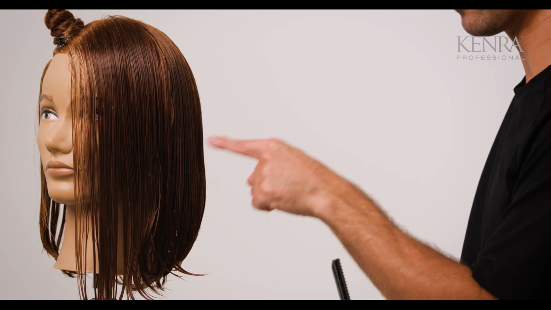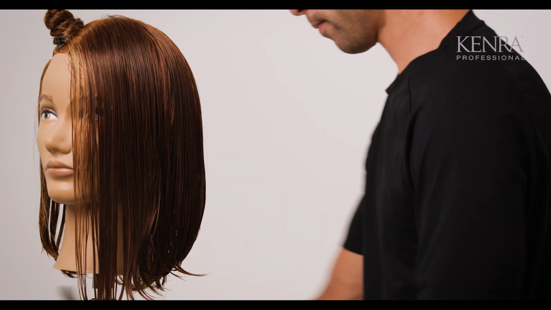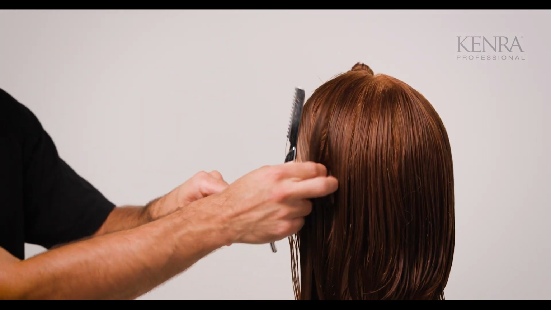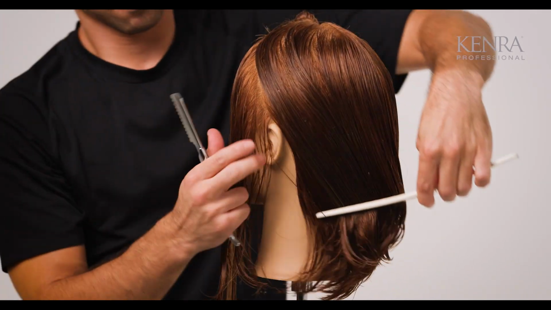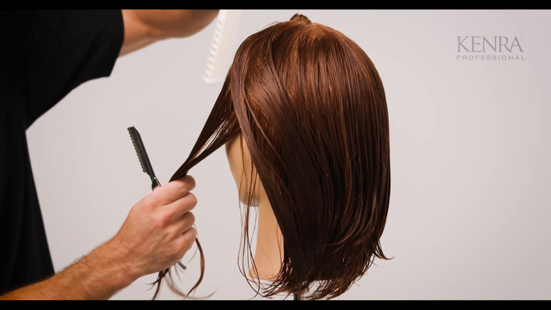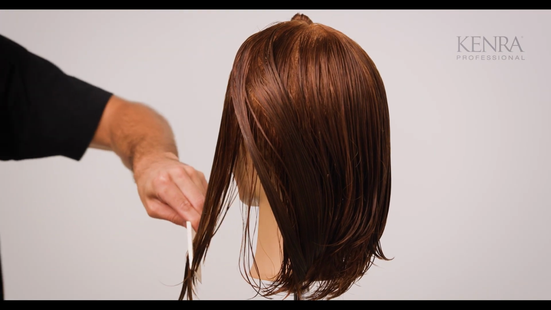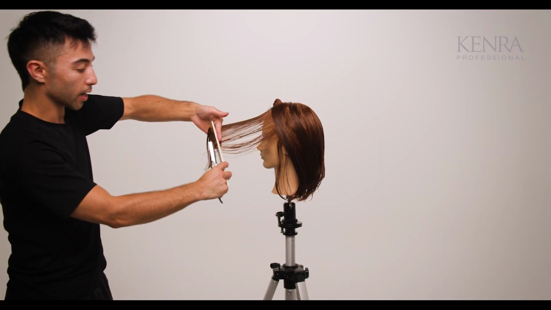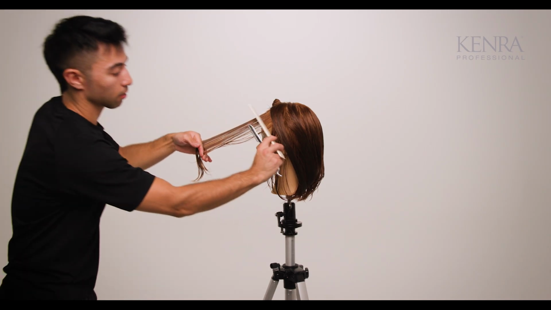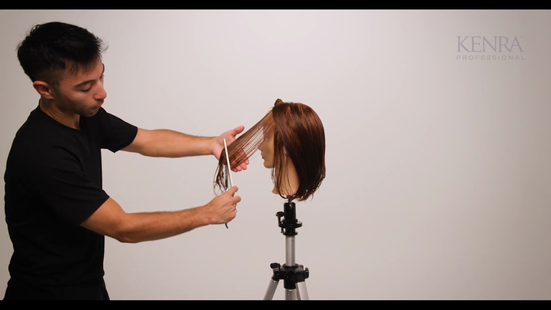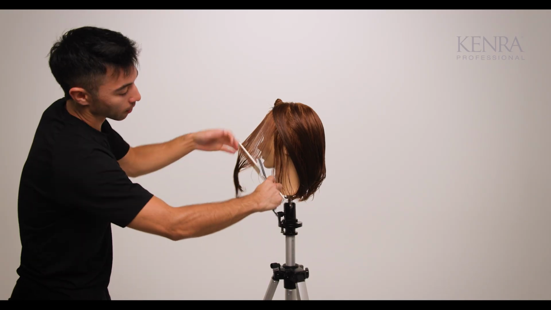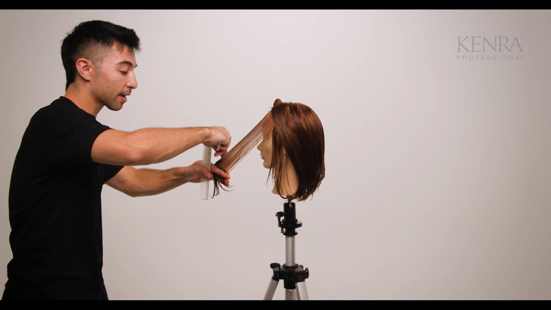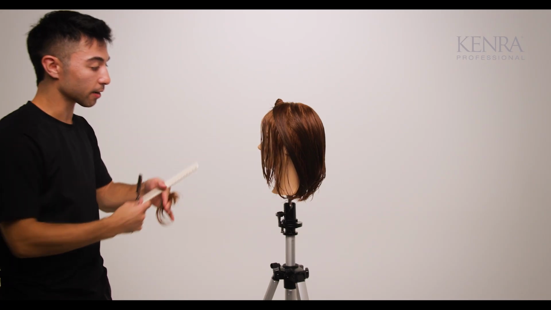Now that we connected the layers to the back, we're going to connect them to the front. Start with the diagonal parting that works behind the hairline. You're going to look for where you started to create that face framing, and now we're just going to connect it. So hold the hair up vertically. You're going to look for that face framing guide that you created, and you're going to hold the hair down at a low elevation. We're just going to connect these front layers to that guide.